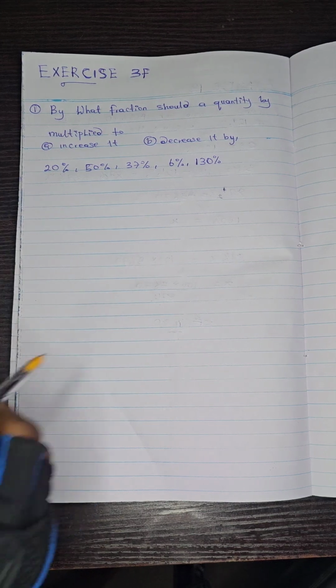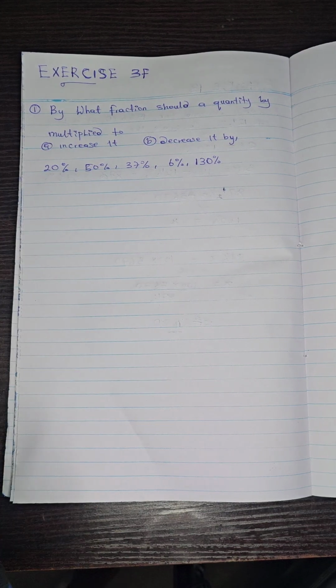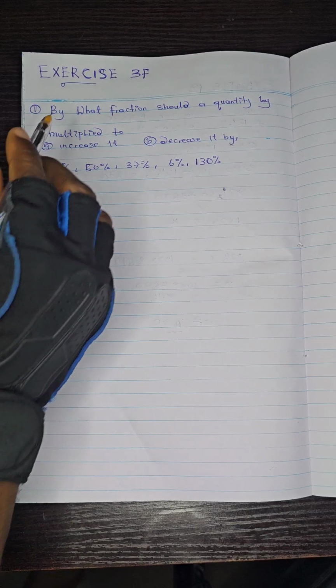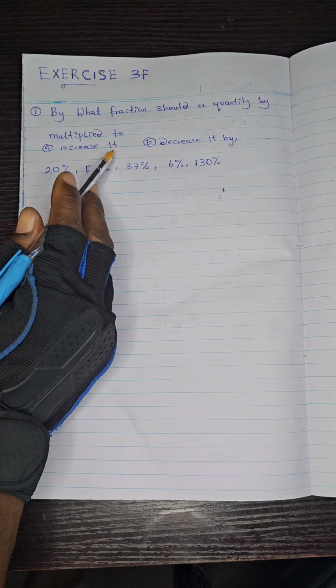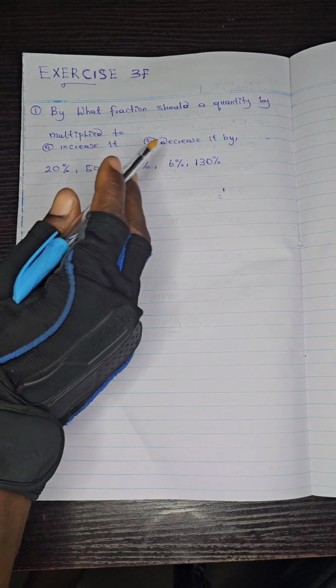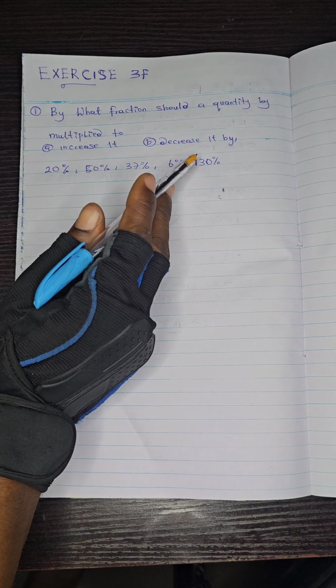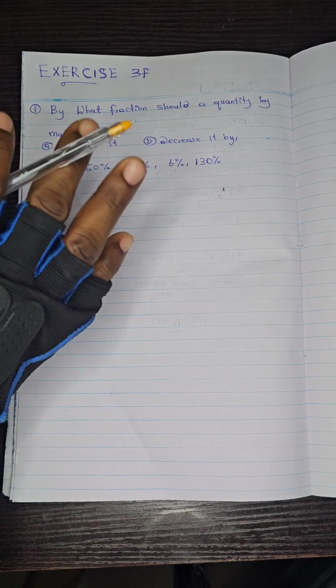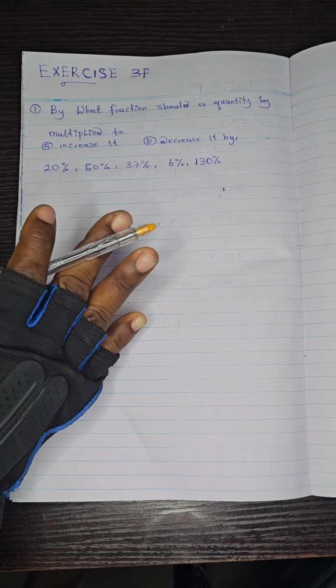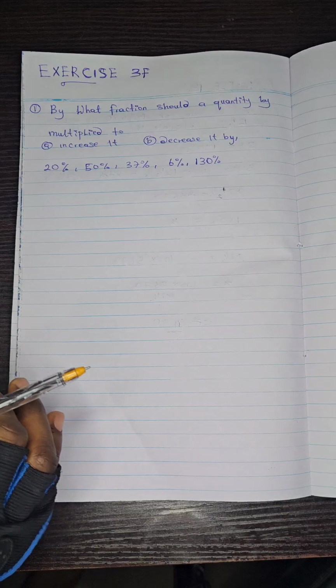So welcome to exercise 3F. This exercise 3F number 1 will summarize everything you need to know about these percentages. That's how I want to do it. First, you are asked, by what fraction should a quantity be multiplied to (a) increase it, (b) decrease it. And we are being told not to factorize. Once we just get the answer, we'll leave it that way. We don't need to start factorizing to the smallest term.